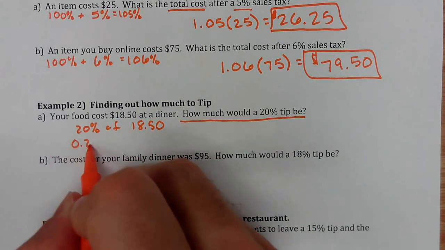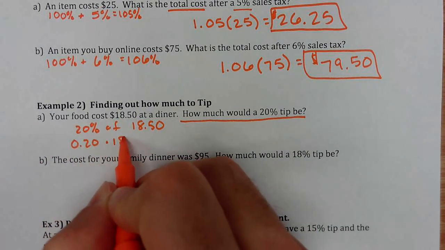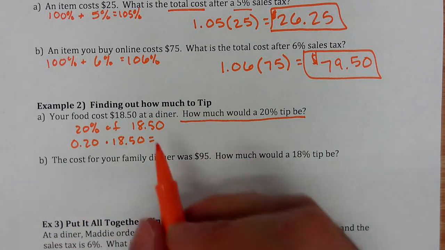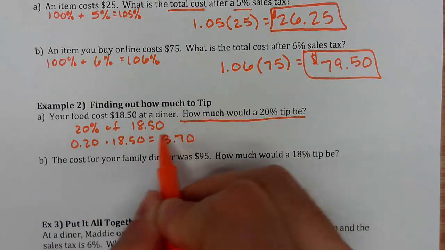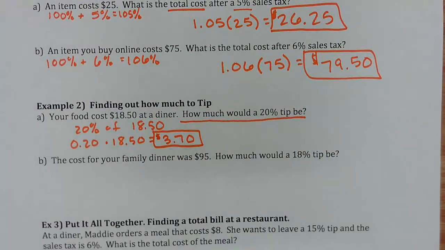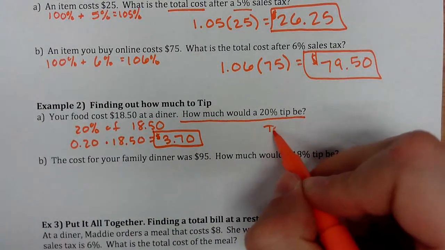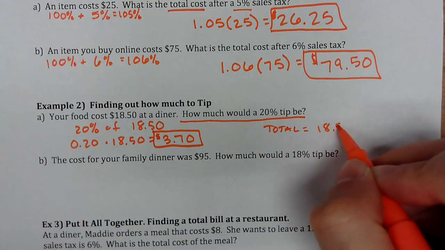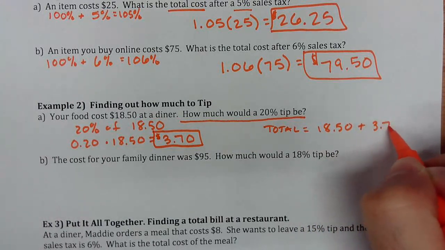So 0.20 times $18.50, which gives me a tip amount of $3.70. That's how much tip we're paying. If we wanted to find our total, we would take that amount, $18.50, and add our tip to it.